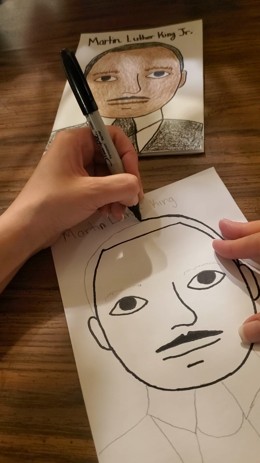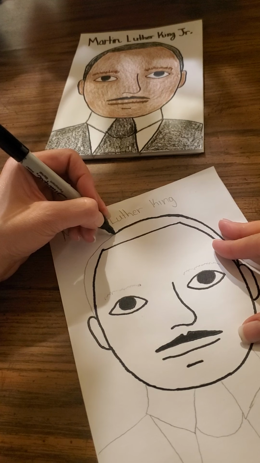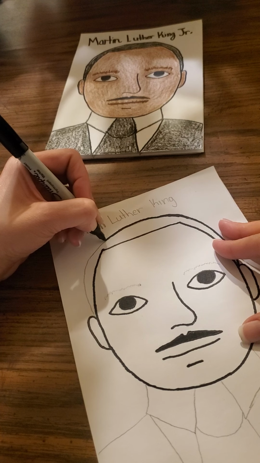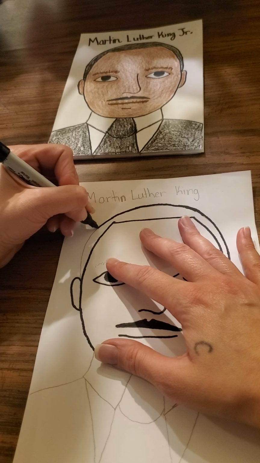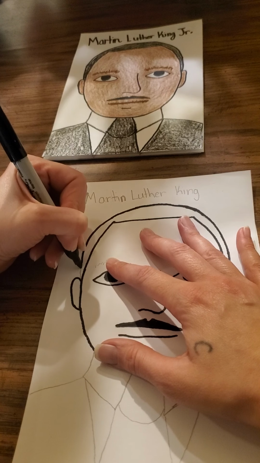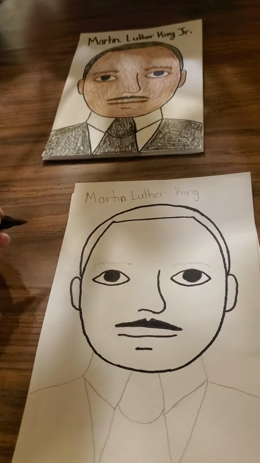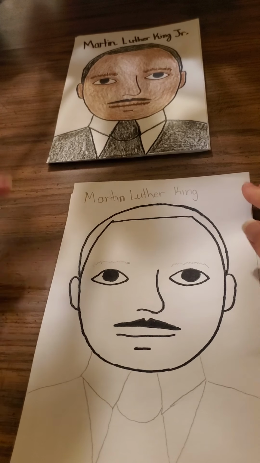And just follow along, but curving it around, almost like we're just extending that oval shape. Extending it and making it bigger. And there we have his hairline. And you would want to color that in just as this appears colored in.